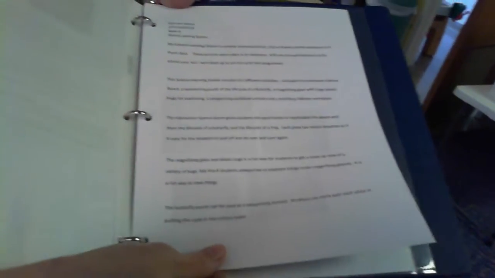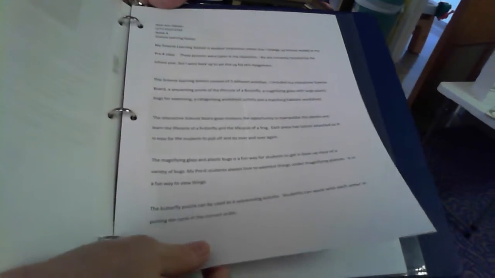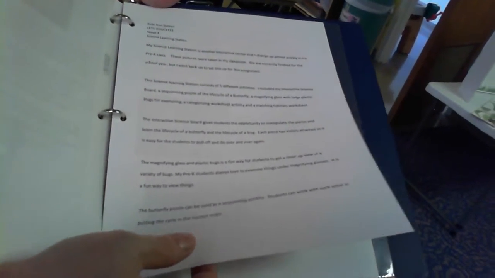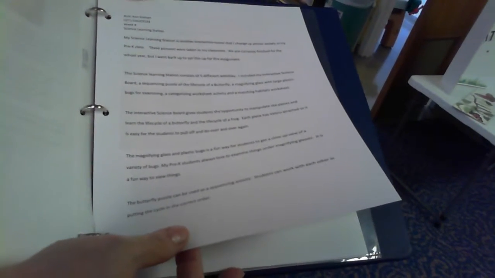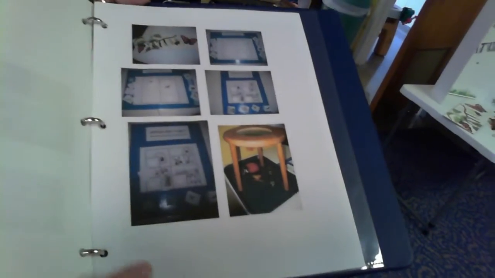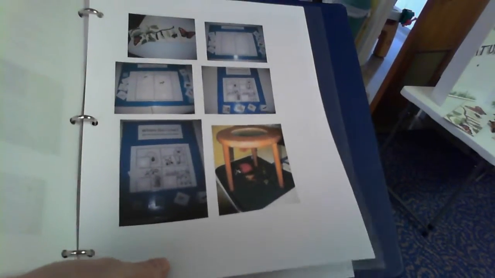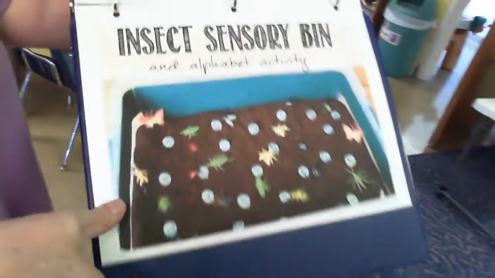And then last is my science learning station, and it also has several different activities in it, which includes my interactive science board, plus some puzzles, some butterfly life cycle puzzles, some matching activities, matching insects to their habitats, and then it also includes a magnifying glass with large bugs so the children can explore what bugs look like really, really up close.